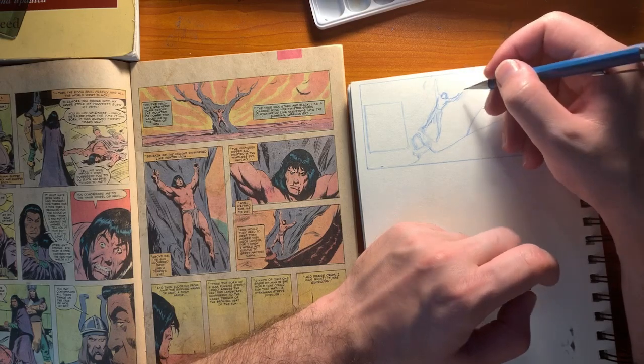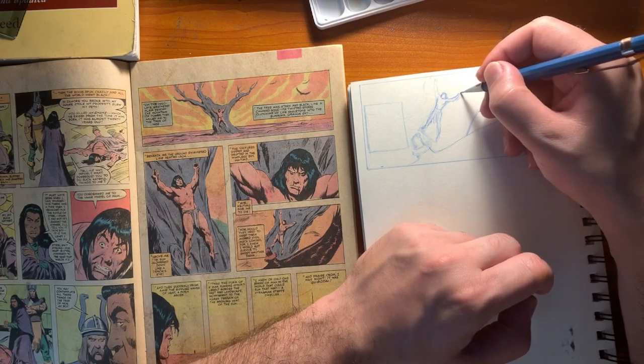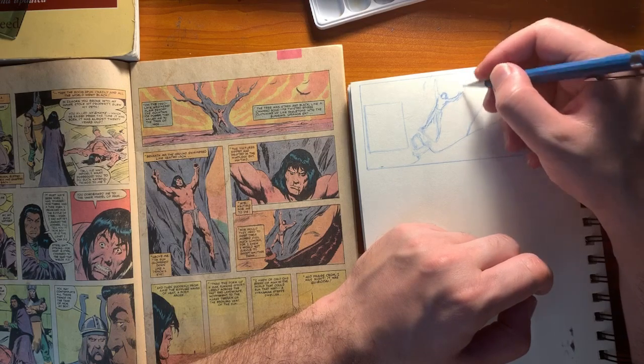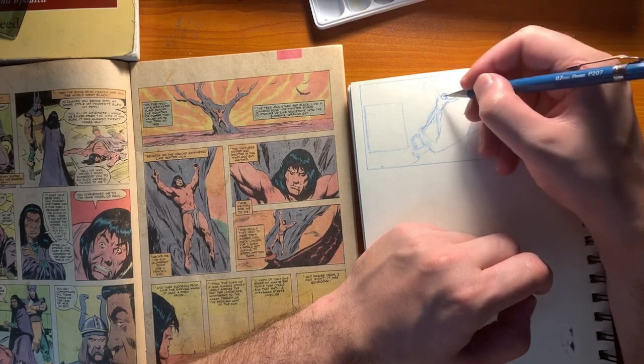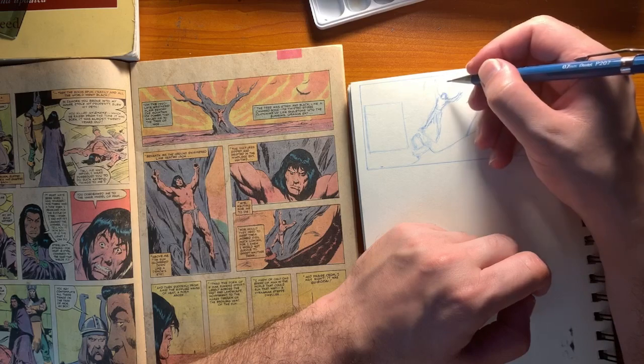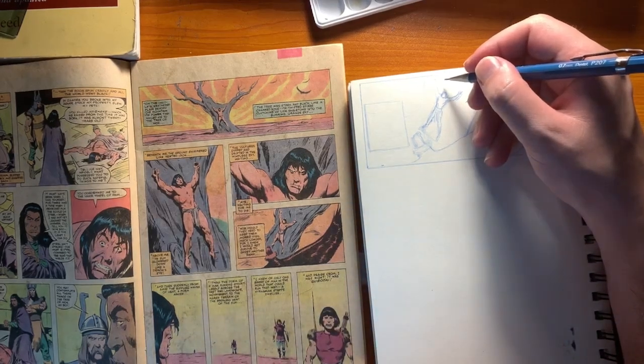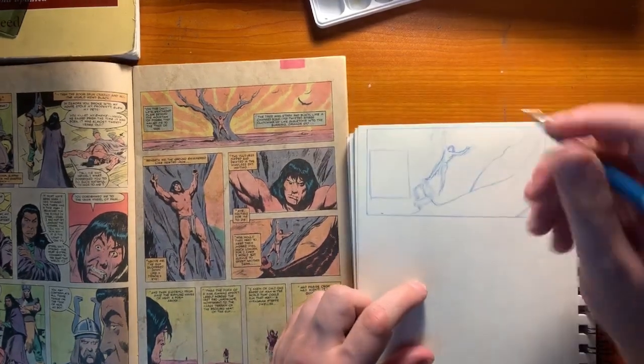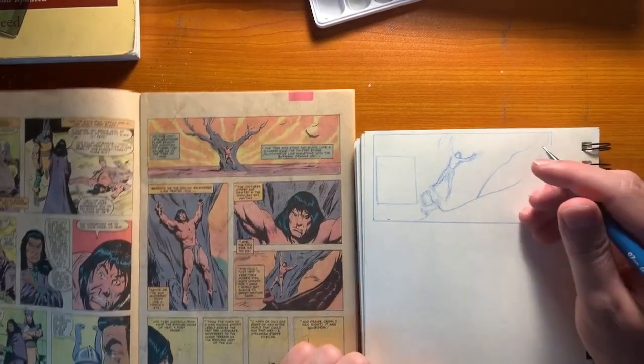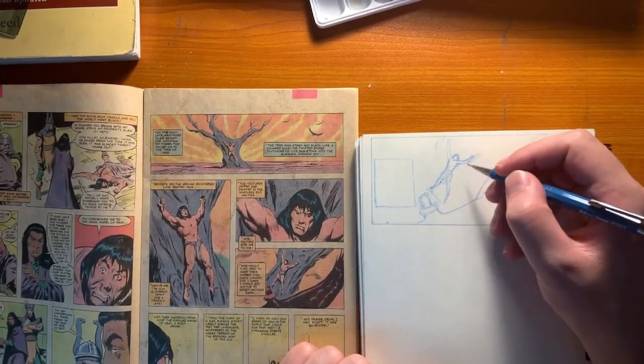Is that a mirage? Am I seeing things? It still kind of suggests that, despite being so tiny. I'm gonna see if I could bring my head a little closer.